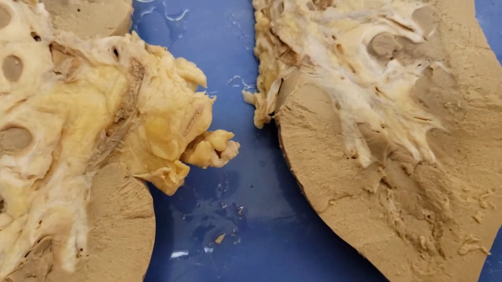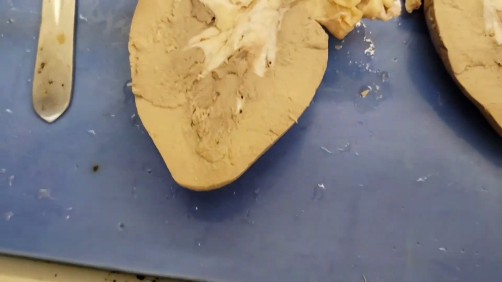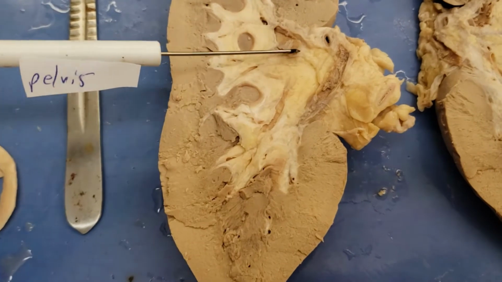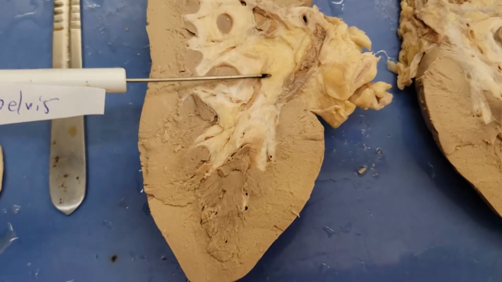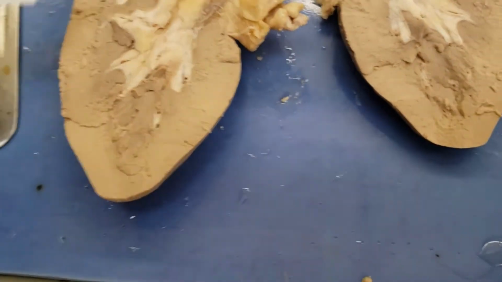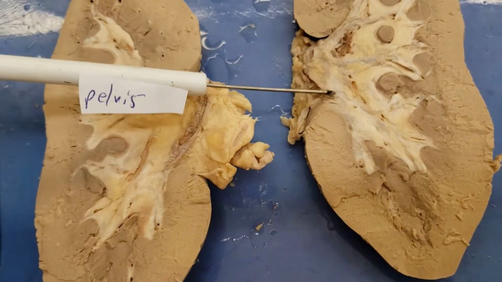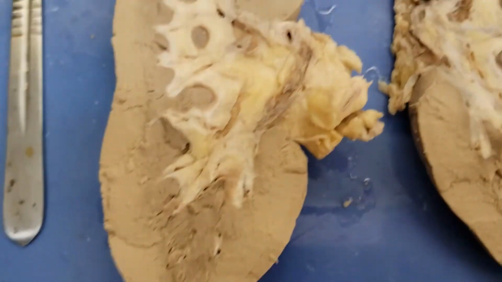And then next, we have the pelvis. Now the pelvis is the innermost layer. It's found about here, this region. And so it's where urine will be like the last spot in the kidney before it's fully expelled from the body. So this region here is the pelvis. Pelvis. All right, that's our three main layers. Now we look at some structures.